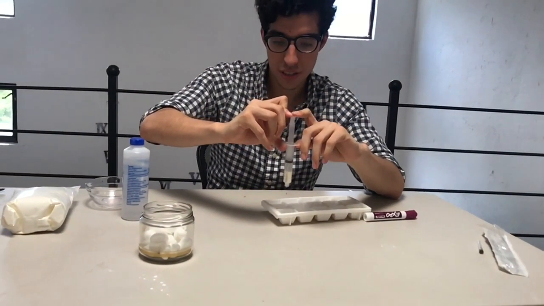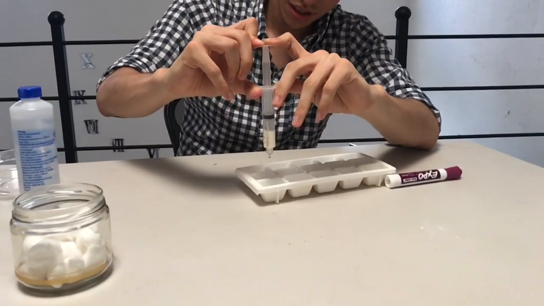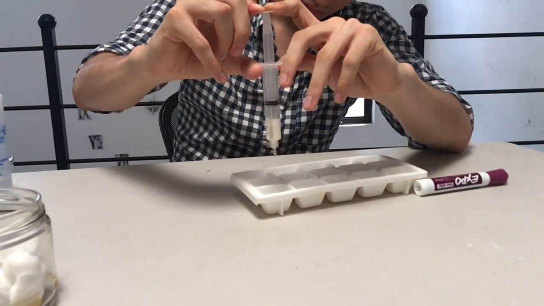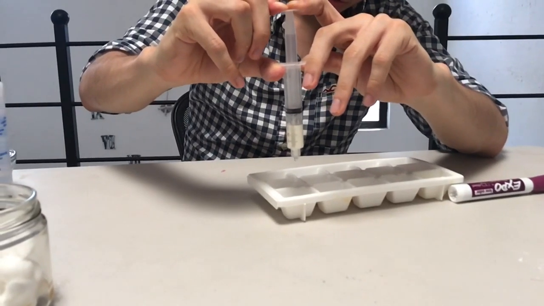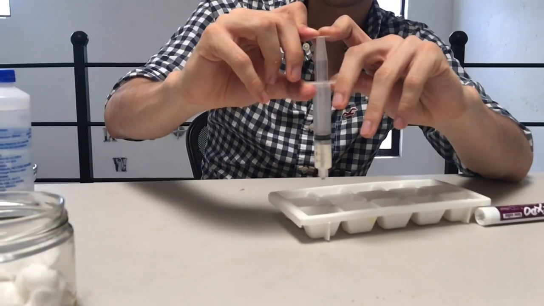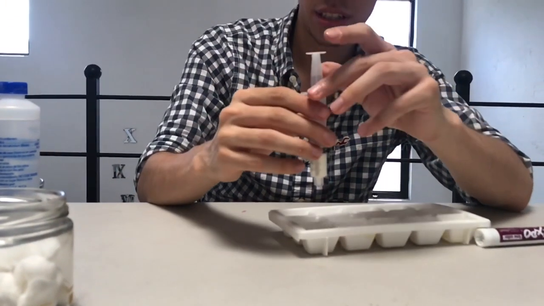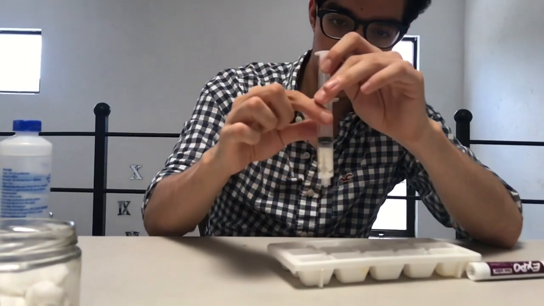I don't know if you can see the drops that are coming out. With the plug, this will happen a lot of times, so be patient and do it carefully, as you can see.